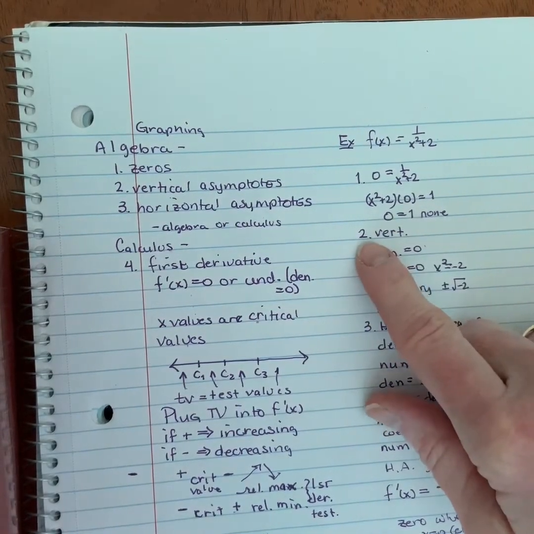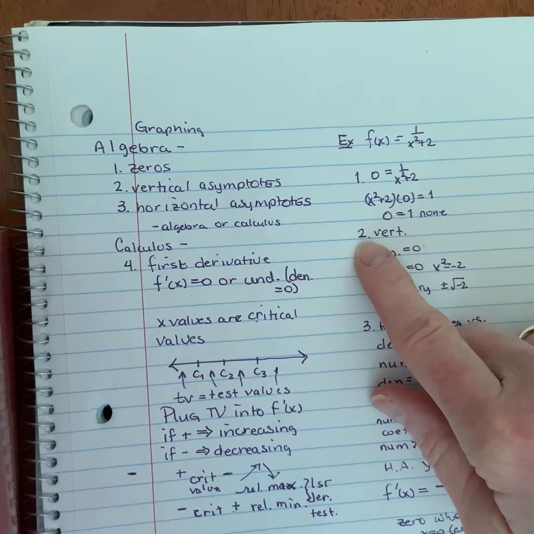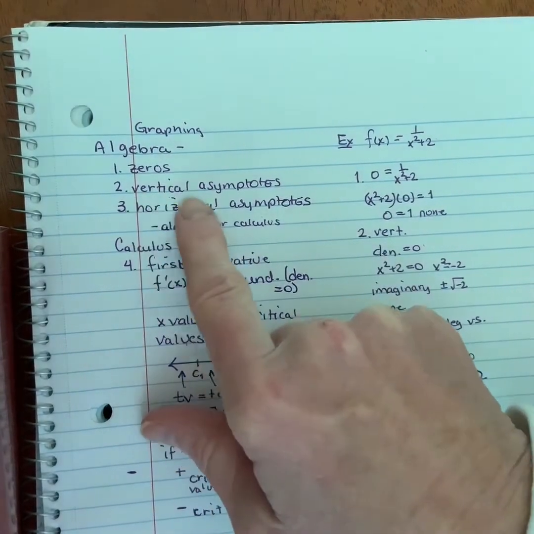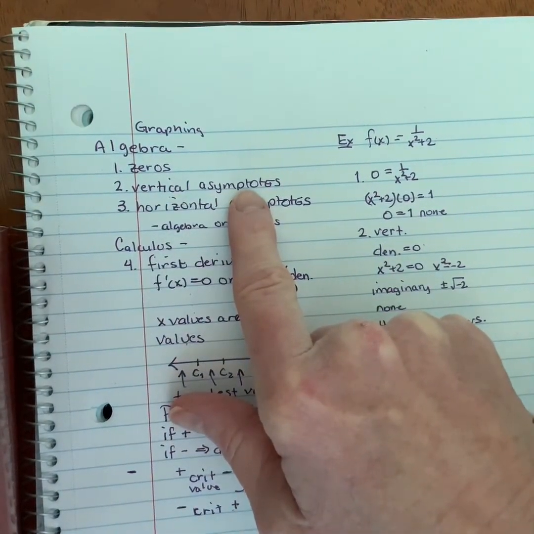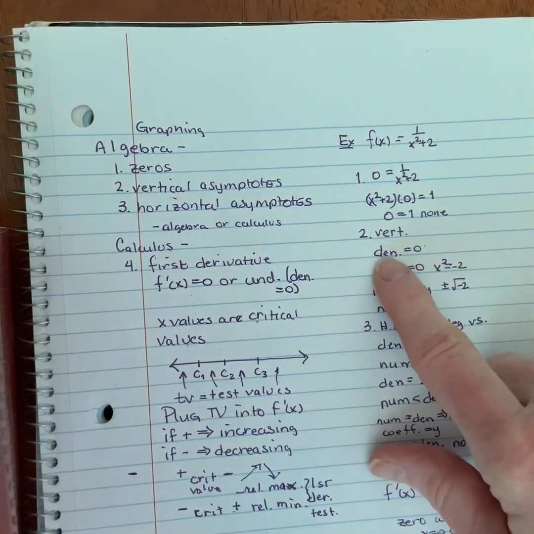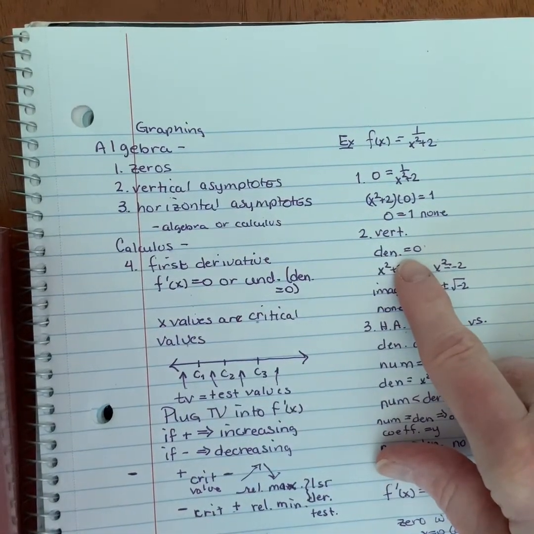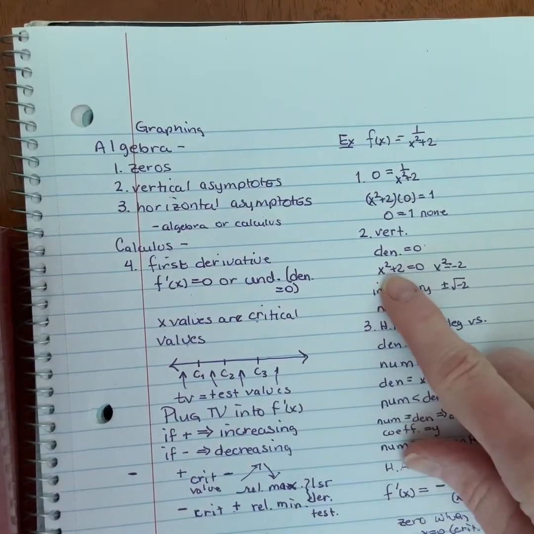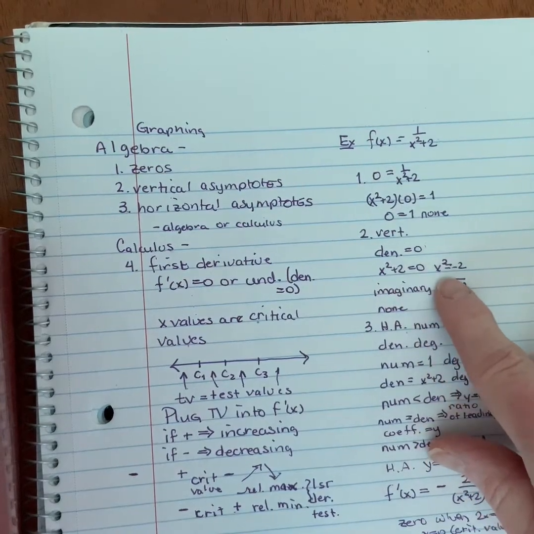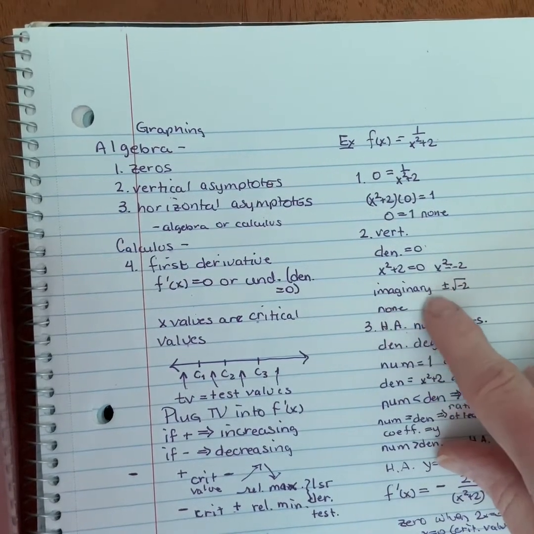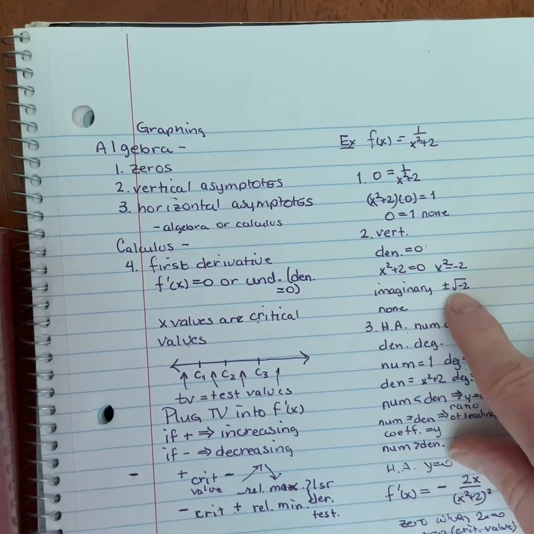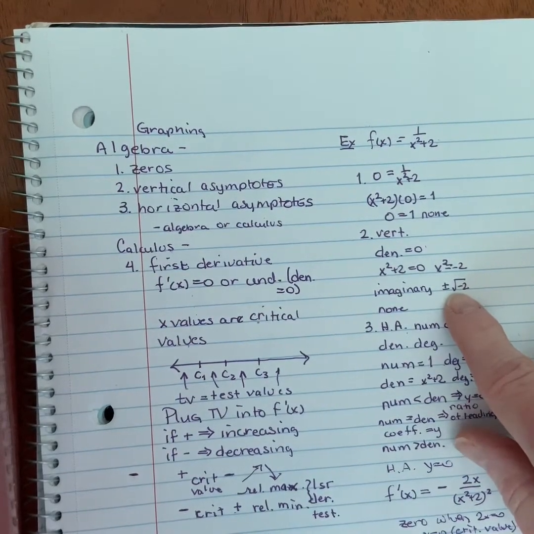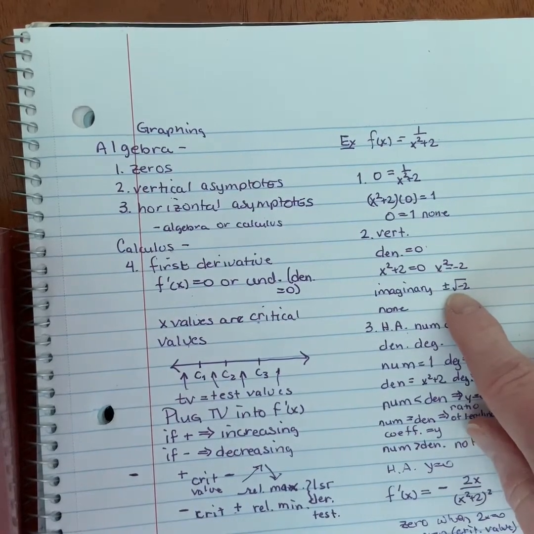Second thing I'm going to have us look for is the vertical asymptotes. Vertical asymptotes, remember we talked about them up here, didn't really do anything, but they are where the denominator of the function equals 0. And that happens, in this case, if x squared plus 2 is 0. Well, when x squared plus 2 is 0, x squared is negative 2, and that gives us imaginary answers, plus or minus the square root of negative 2. Again, we don't use that in our class, so none. So these are kind of boring, but at least we need to use them and try.